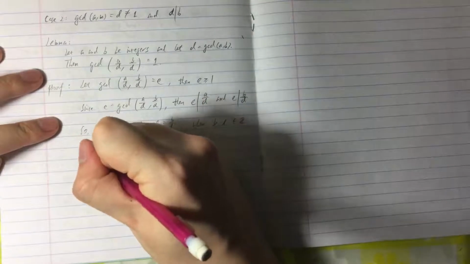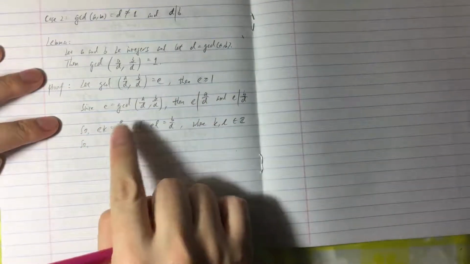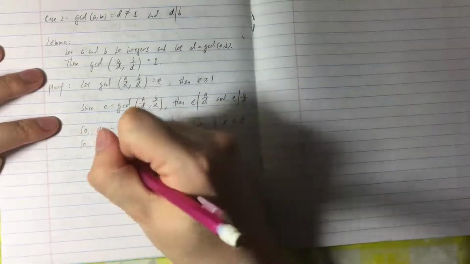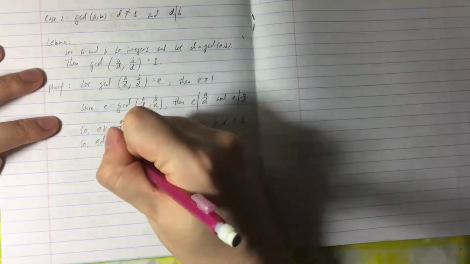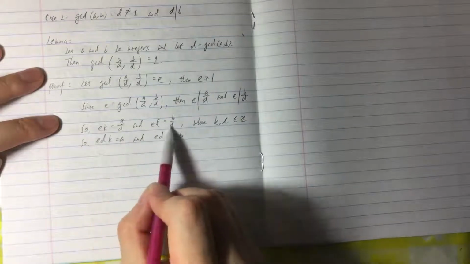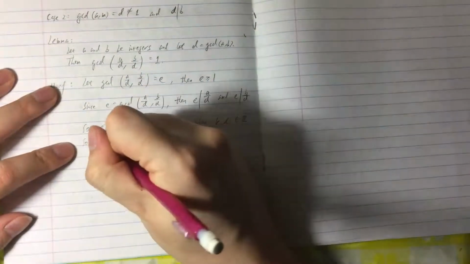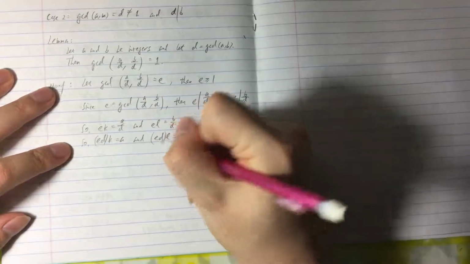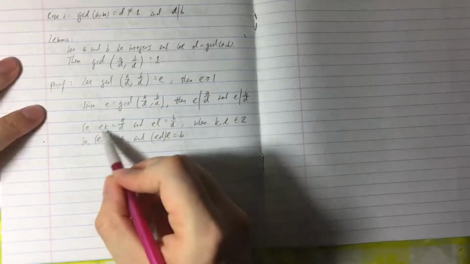Then, if I multiply both sides of both equations by D, I have E dk equal to A and E dl equal to B. Let's put E and D together. Consider E times D as one integer.